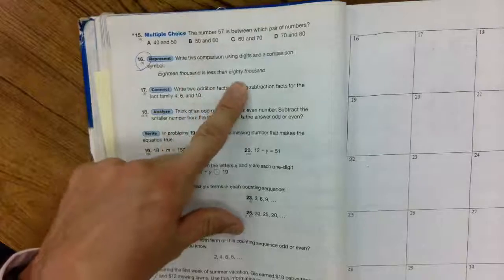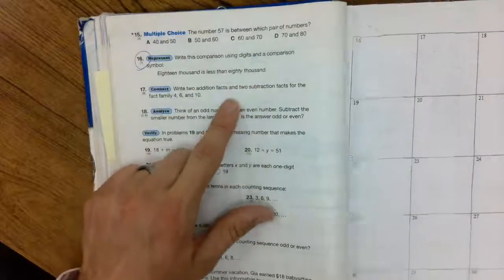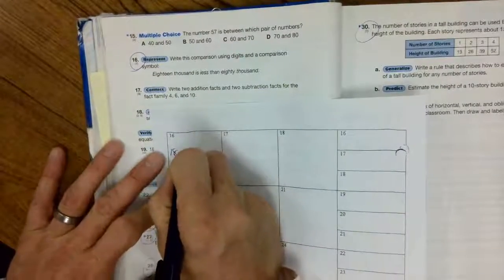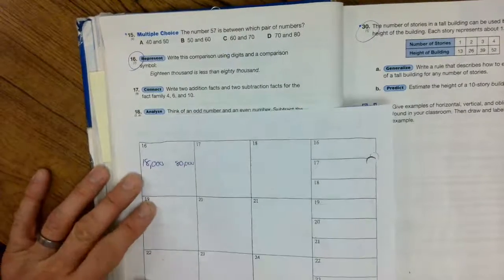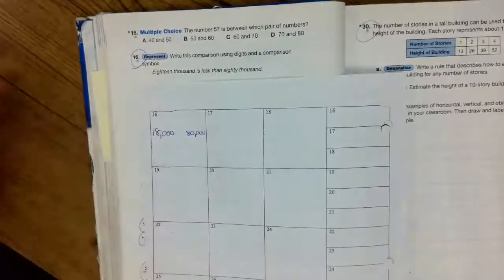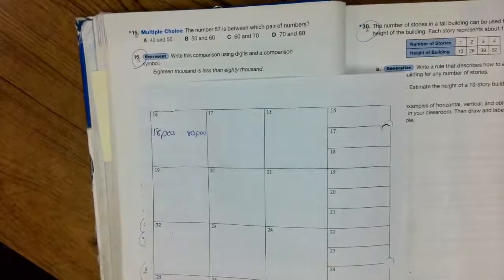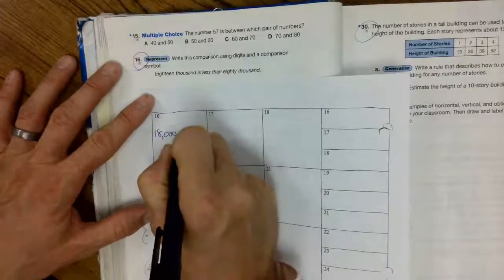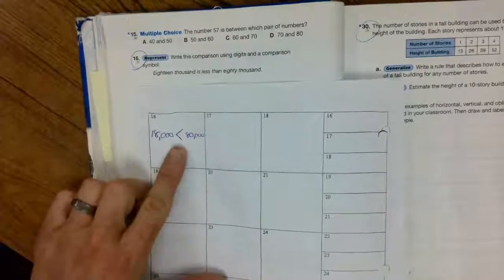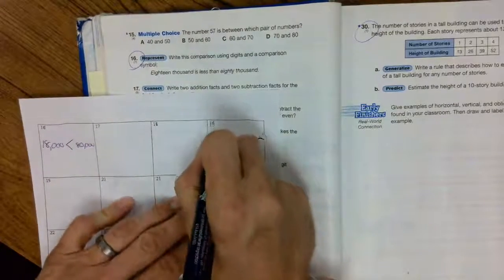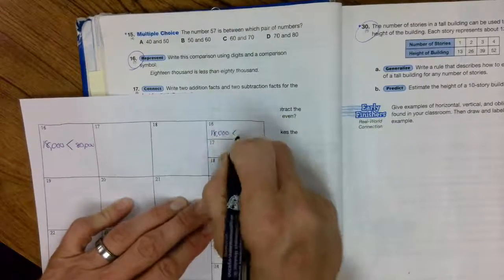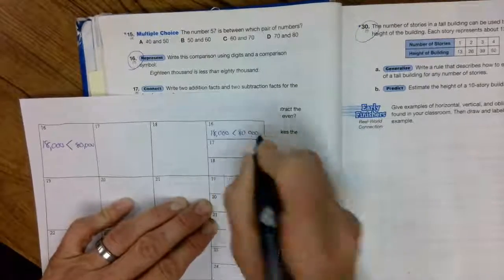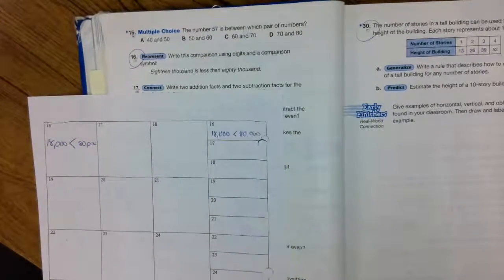18,000 is less than 80,000. 18,000 tells me put a comma. And if we have thousands, we have to have 3 zeros there. Compared to 80,000, put your 3 zeros. Well, I don't know about you guys, but if I had a choice between $18,000 and $80,000, I would take 80,000. So it should look like this, which is actually a less than sign. 18,000 is less than 80,000. Got it in your answer?